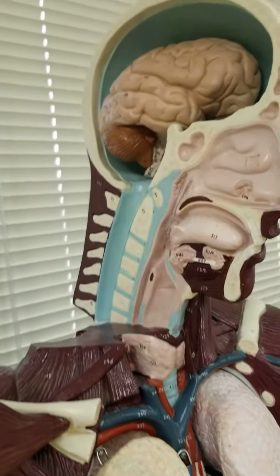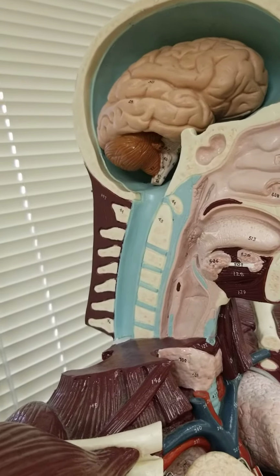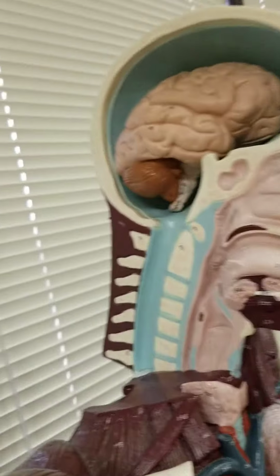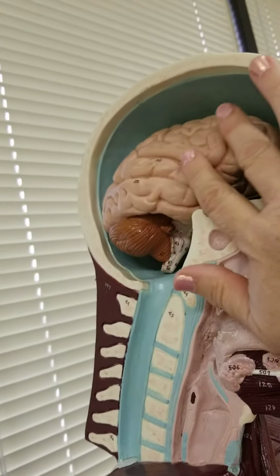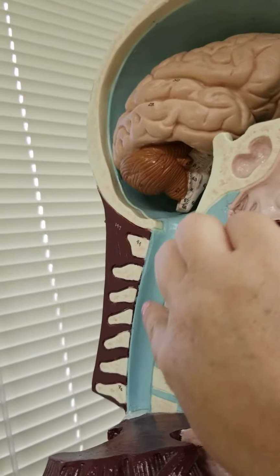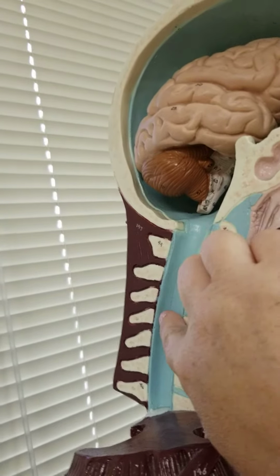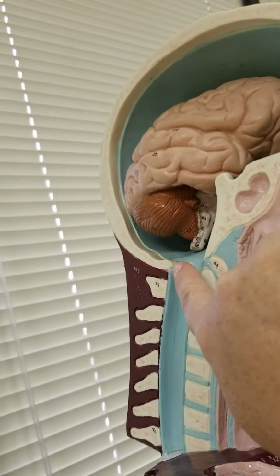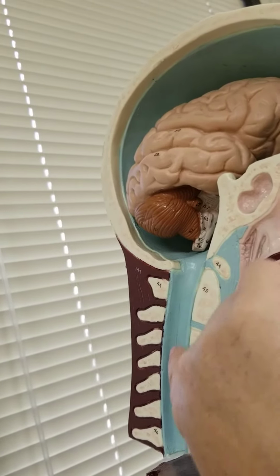Obviously, we would find the brain up in the cranial cavity, and there's a little half brain that I found and just tucked in there right now. So here is the brain right here. Now, the spinal cord comes off the brain, and it would be right here in the spinal cavity. And remember, the spinal cavity and cranial cavity together make the dorsal cavity. We don't actually have a spinal cord here, but that is where it would go.